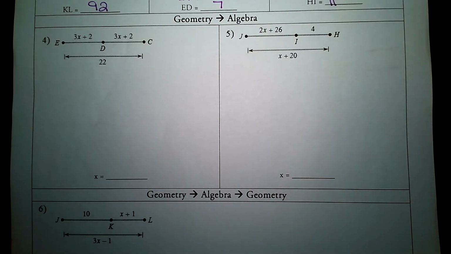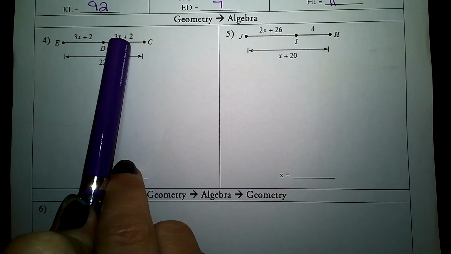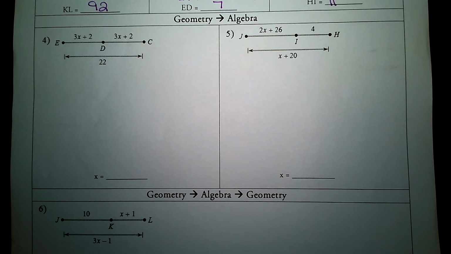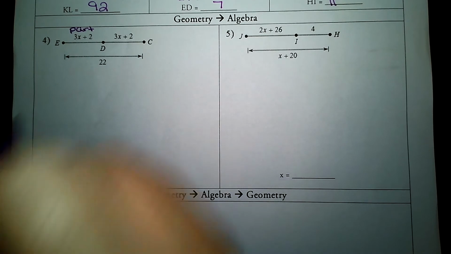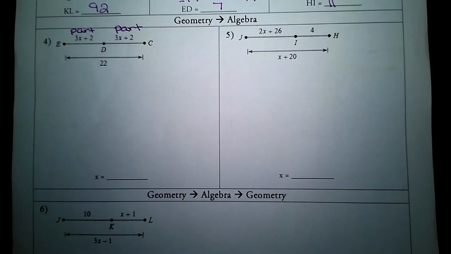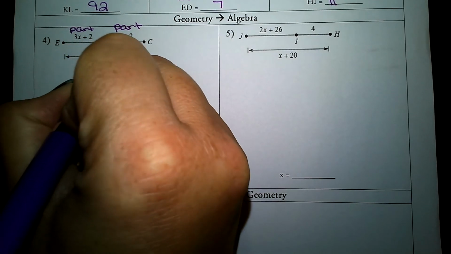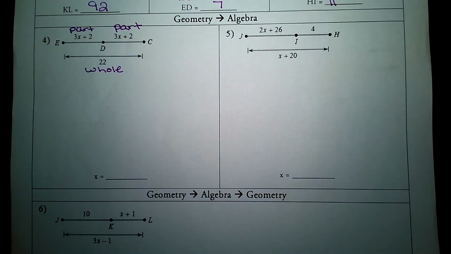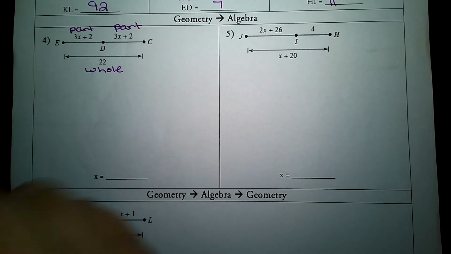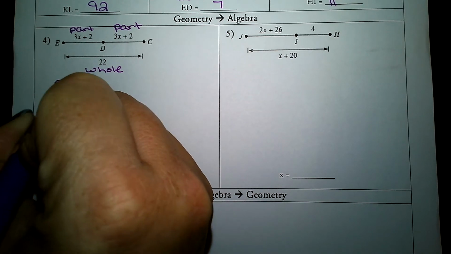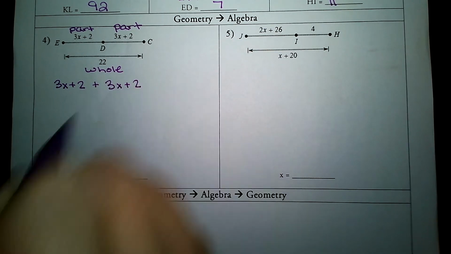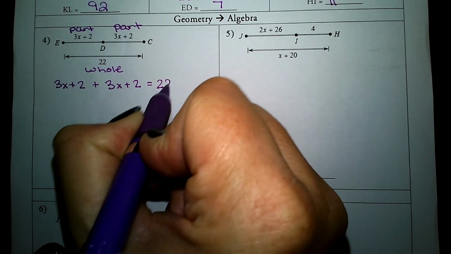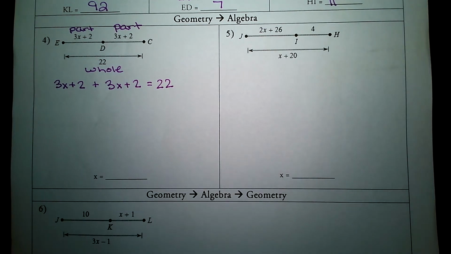So here we're given the same concepts, 2 parts and a whole, but it's loaded with algebra. 3x plus 2 is a part, another 3x plus 2 is a part, and 22 is the whole length. So if I set this algebraic expression up using my segment addition postulate, the equation is going to say part number 1, which is 3x plus 2, plus part number 2, which is 3x plus 2, makes the whole length of 22. Pause here and solve for x.